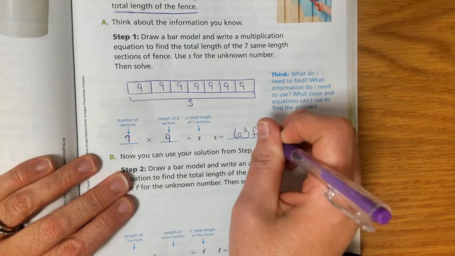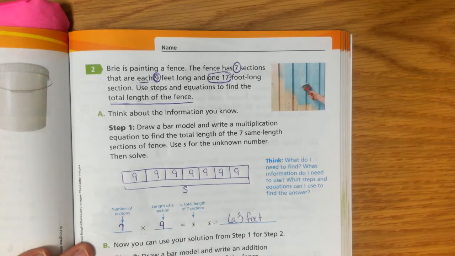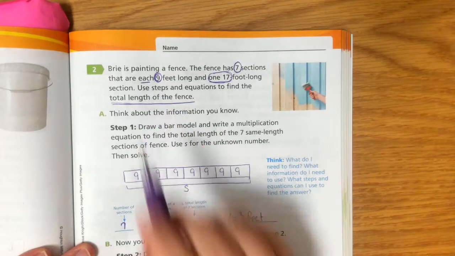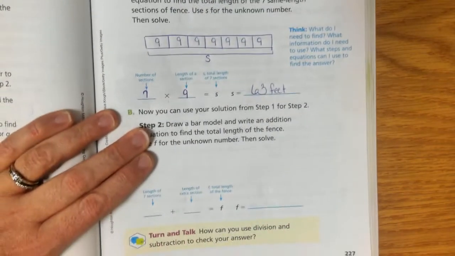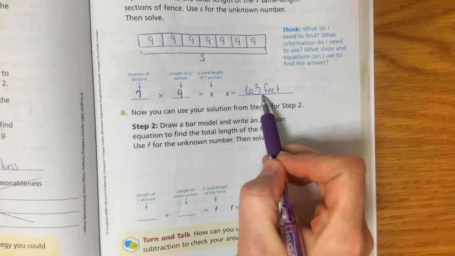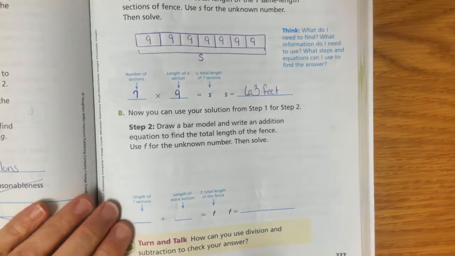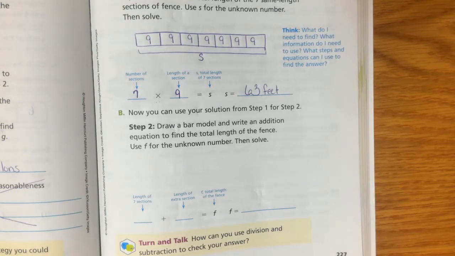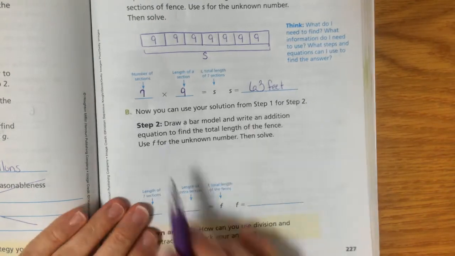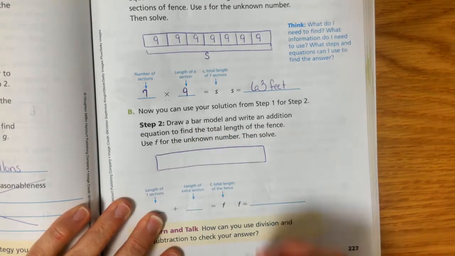But are we done? No, we're not done. We still have another 17-foot long section that we've got to put in there. This is just the 7 sections that are 9 feet long each. So now we've got to use this part to help us answer the next part. So this time we need to do an addition, because we need to take our 63 feet and add it to our 17 feet. So our bar model is 2 pieces, right?